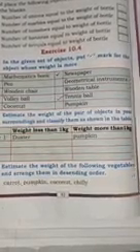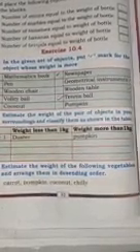Next, volleyball or tennis ball. The tennis ball is smaller than the volleyball, isn't it? So the volleyball has more weight than the tennis ball. Next, coconut or pumpkin, which has more weight? You might have seen both, coconut and pumpkin. So pumpkin has more weight than the coconut. Now come to the second one.